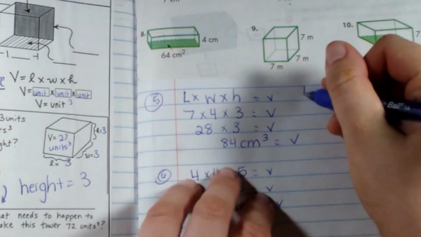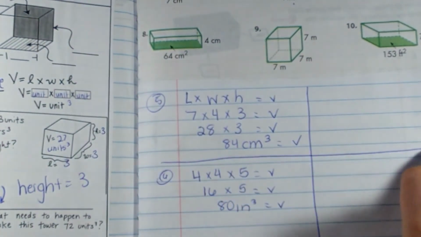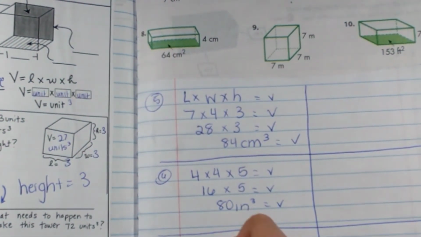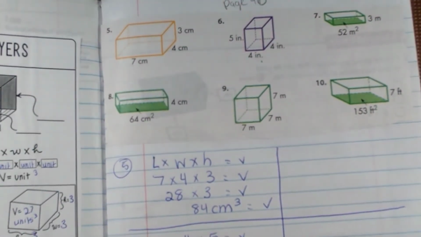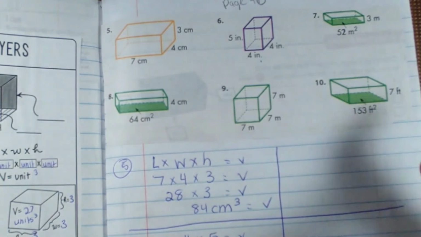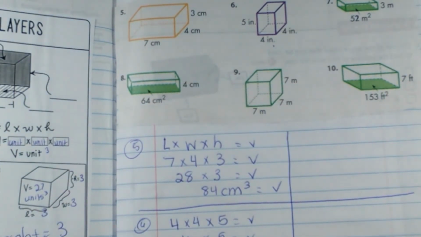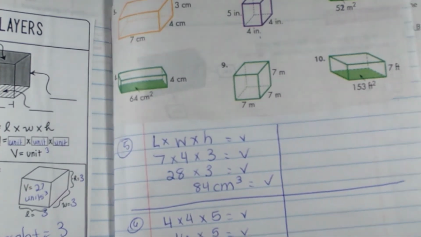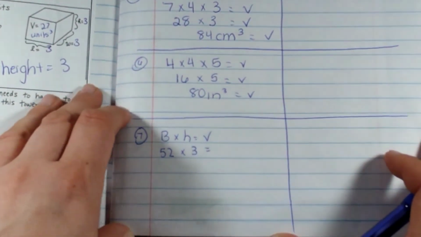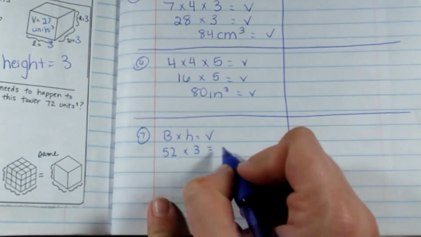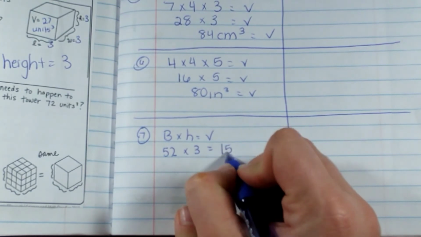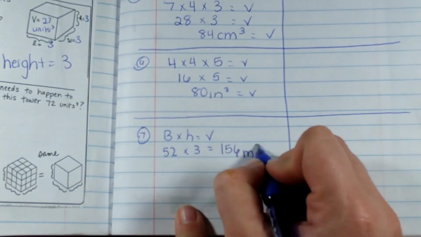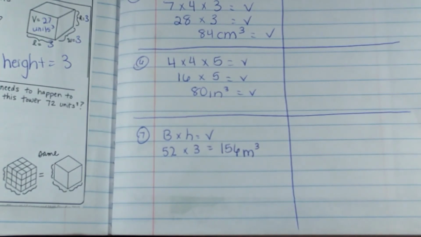I'm actually going to draw a line here so I can do the rest of them there. All right, 7. Number 7 gives me only the base. But if I remember, the base times the height is also the volume. So my base is 52 and my height is 3. So my answer is going to be 156 meters cubed is my volume.